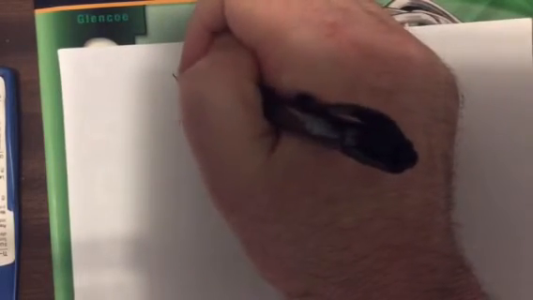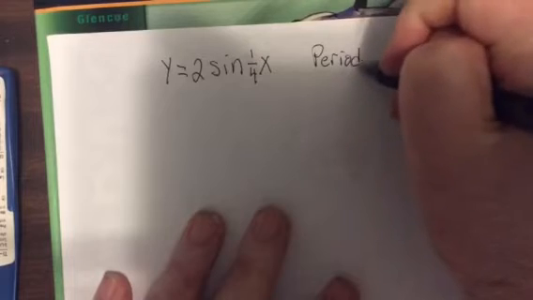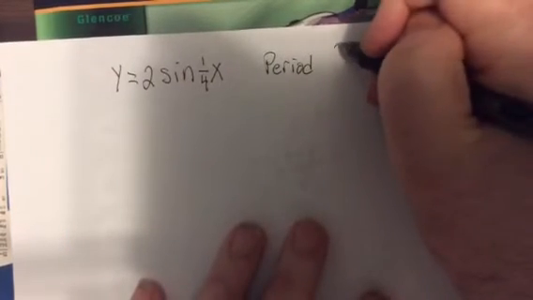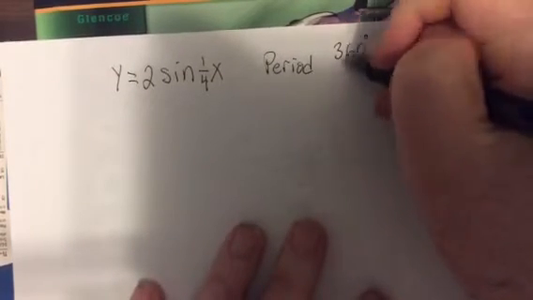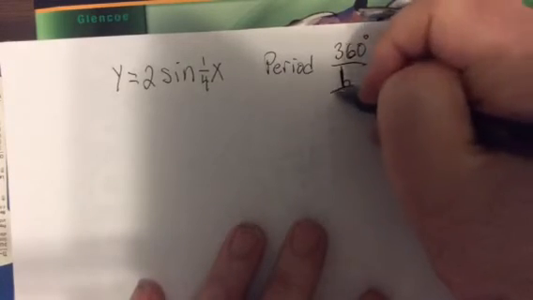So let's try another one. Let's do y equals 2 sine 1/4 x. So the first thing I want you to do is find the period. That's 360 divided by our b, which in this case is 1/4. I don't know why I put b there.